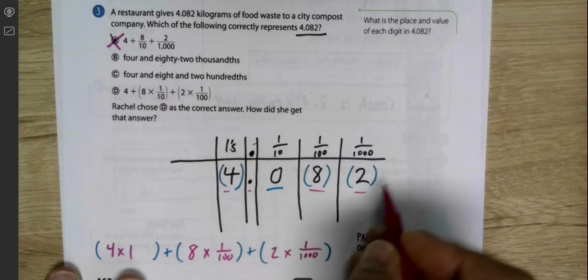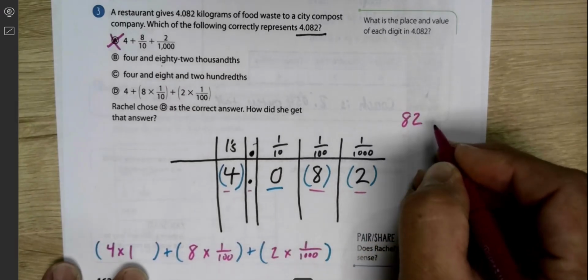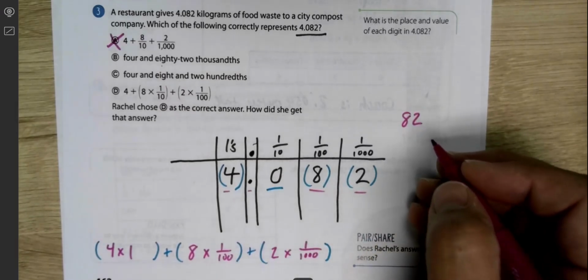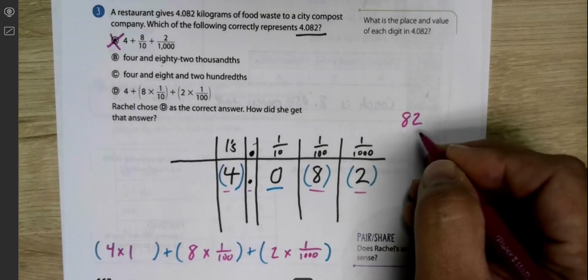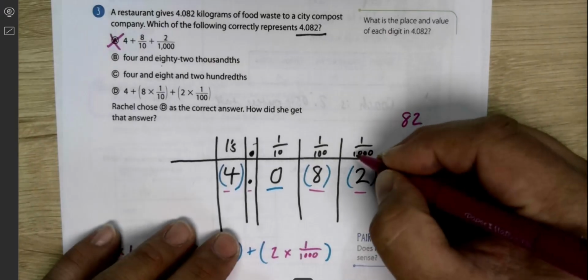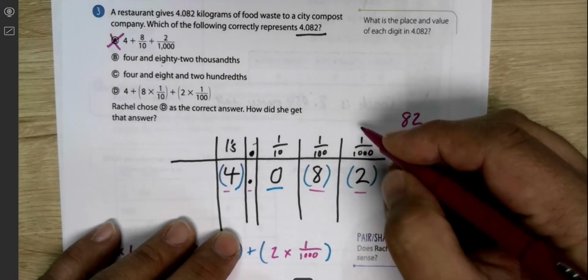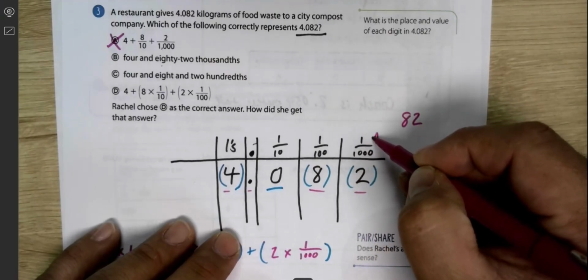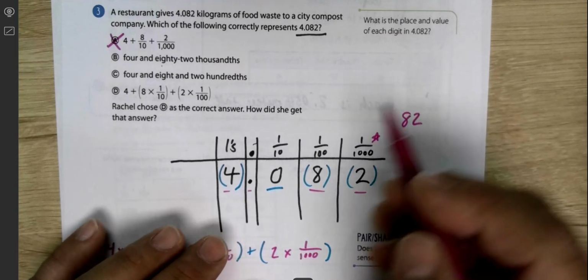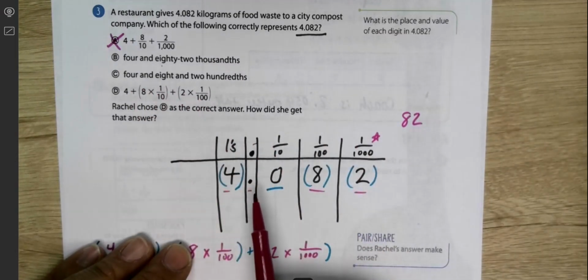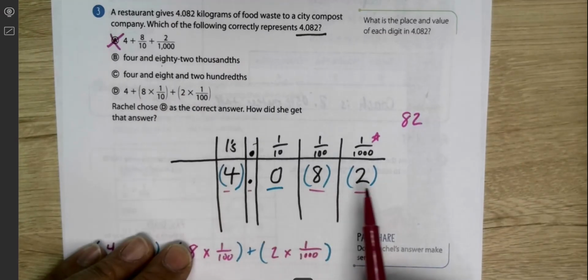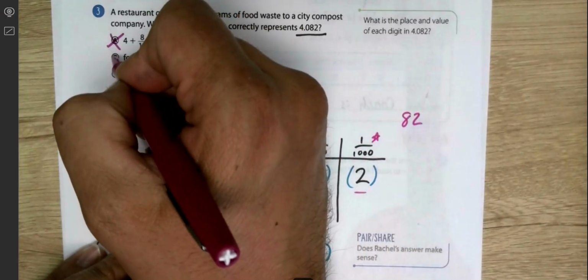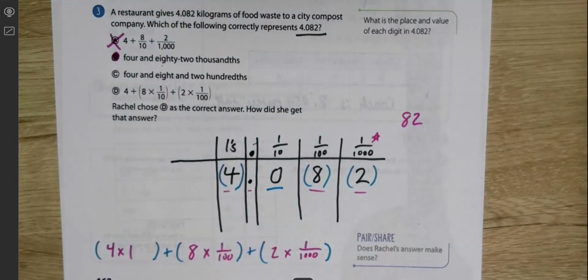This number here, 82. How would you say that number right there? 82, right? What's the furthest place value that it gets to? It gets to the hundredths, and it gets all the way over here to the thousandths. So this is the furthest place value. So 4 and 82 thousandths will be correct.